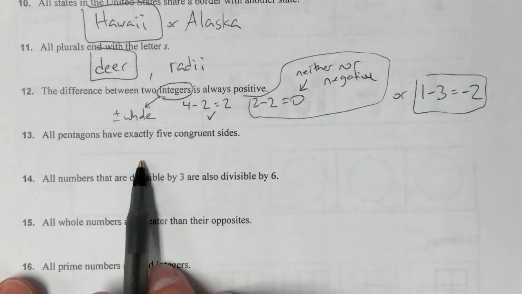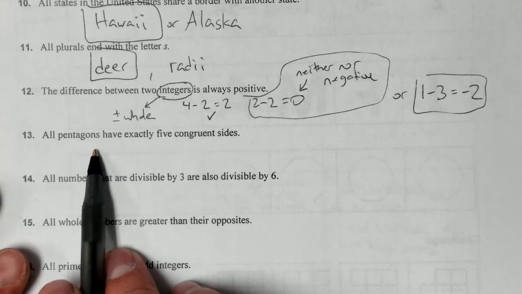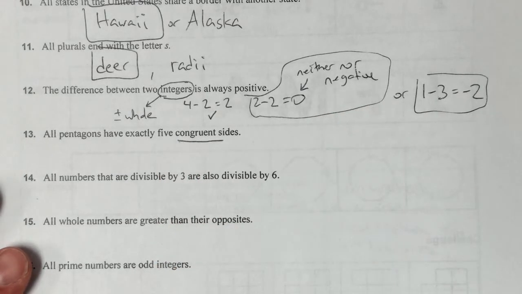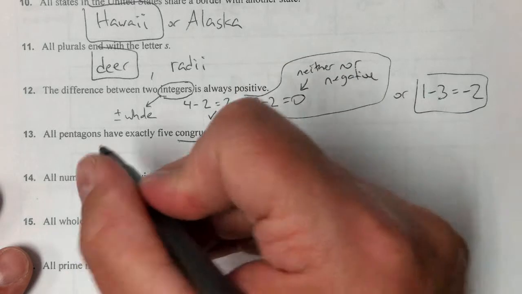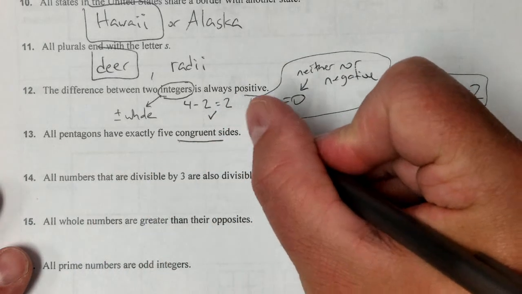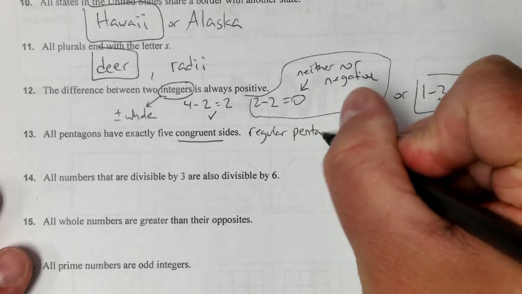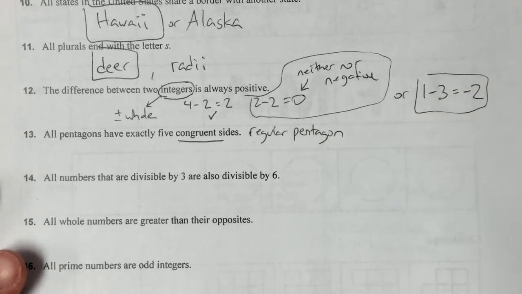Okay, so then this says all pentagons have exactly 5 congruent sides. So what the regular pentagon looks like, regular meaning perfect because all the sides and angles are equal.